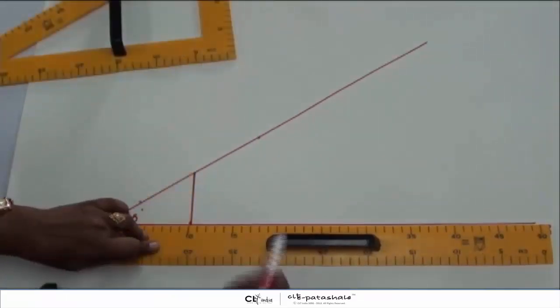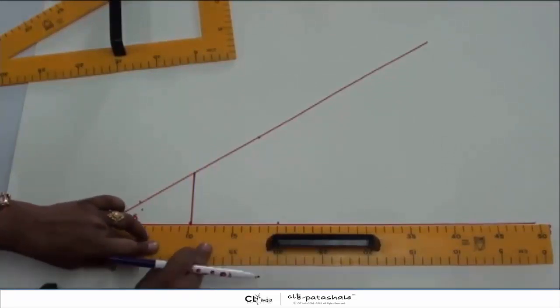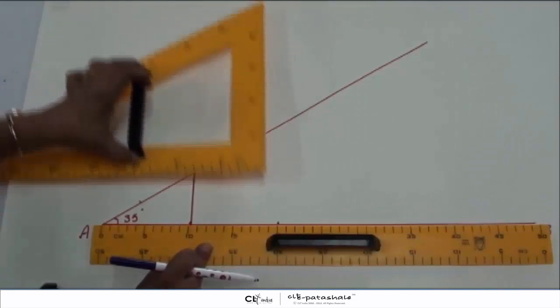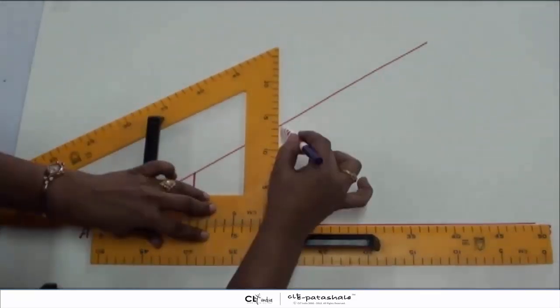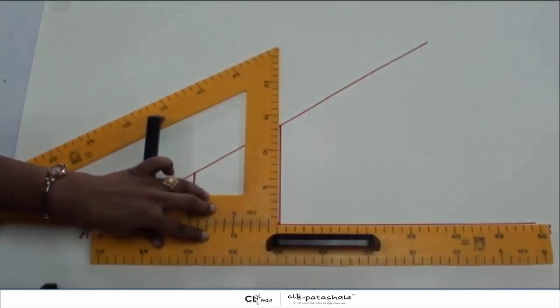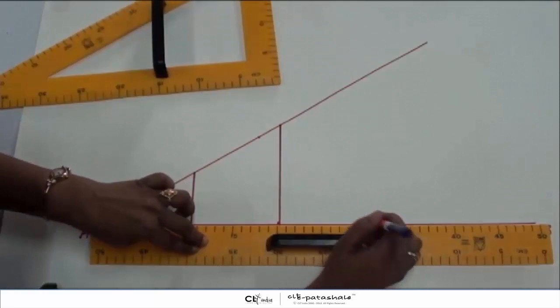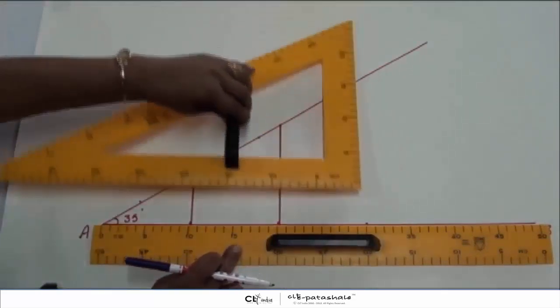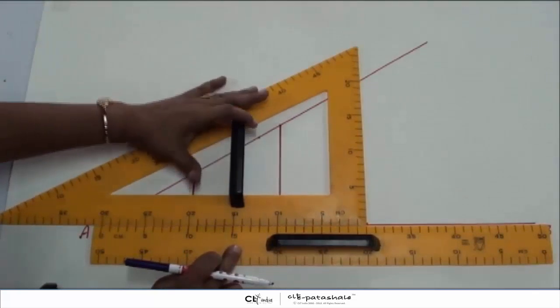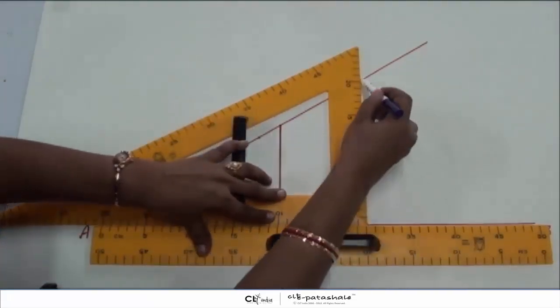Now measure 20 cm from the vertex A and then draw a perpendicular line. Now measure 30 cm from vertex A, create a right triangle and measure the perpendicular line.